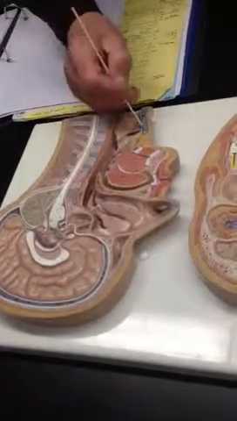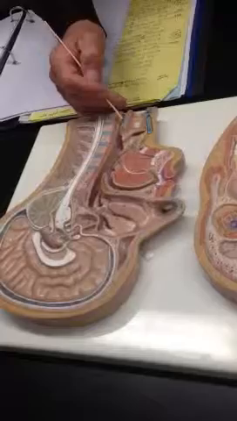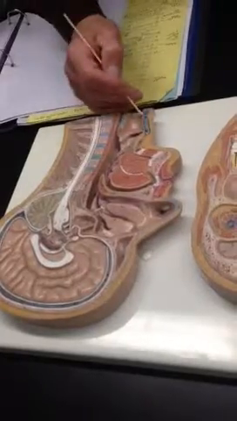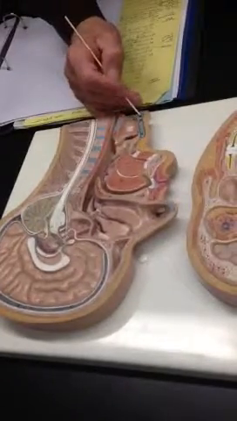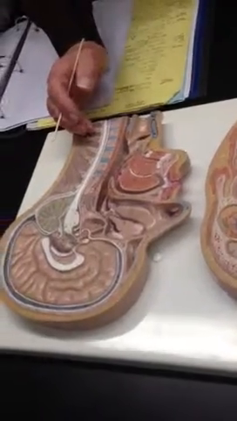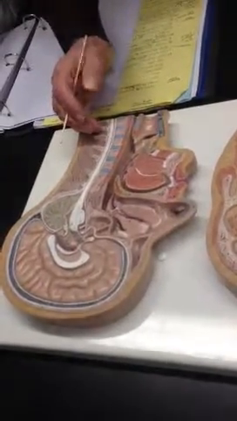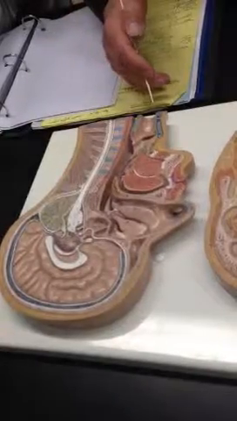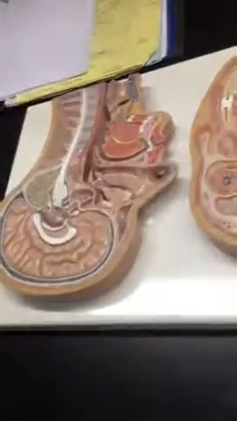Thyroid cartilage. The cricoid cartilage. Right. It's narrow in front and wide in back. The thyroid gland. Well, you can't see the thyroid gland on this model. Corniculate cartilage. That's all on there, which I already went over.